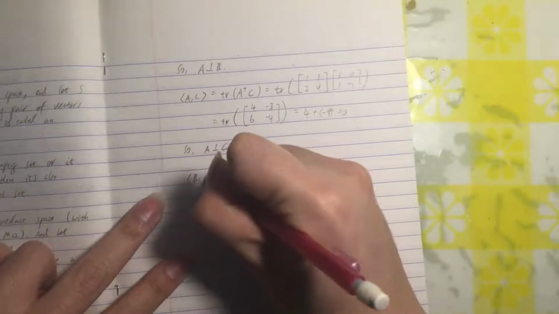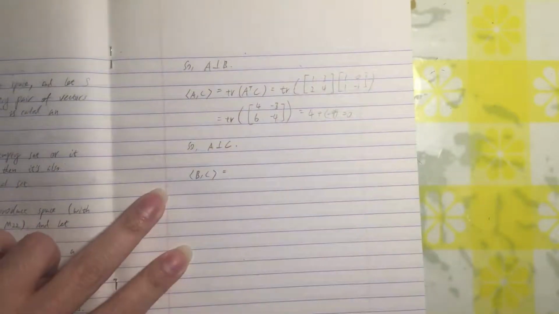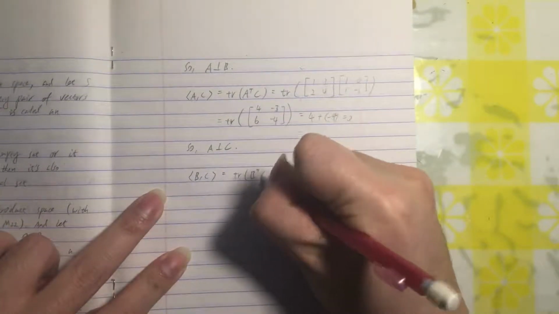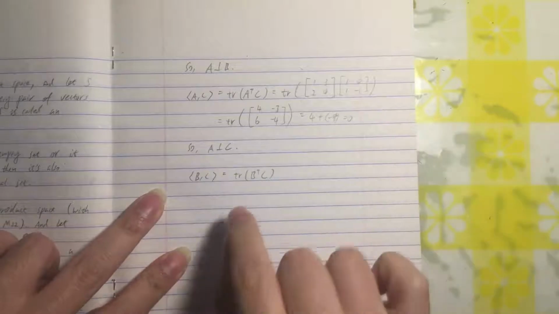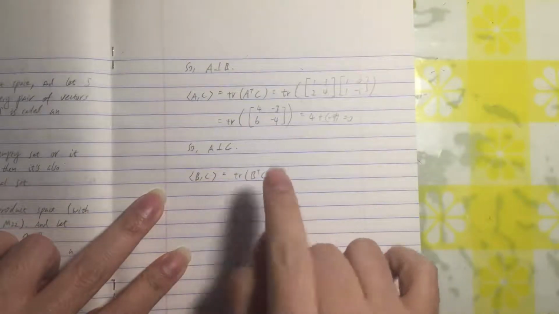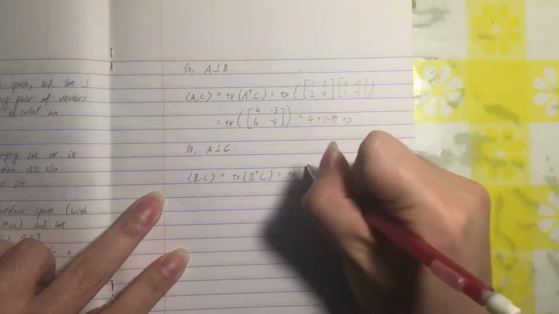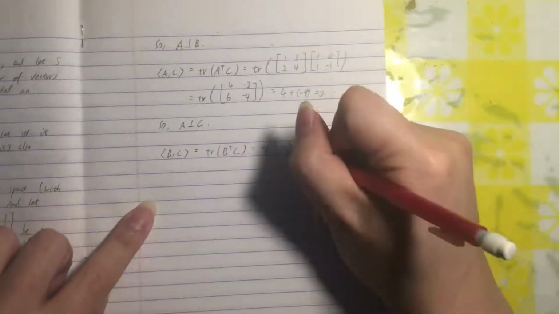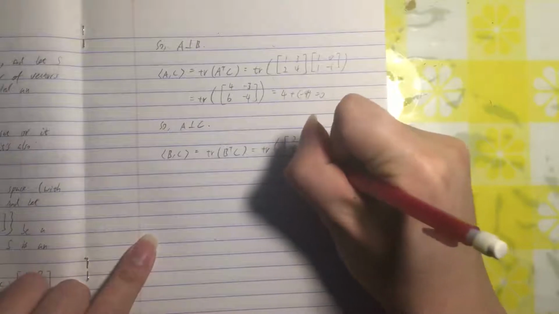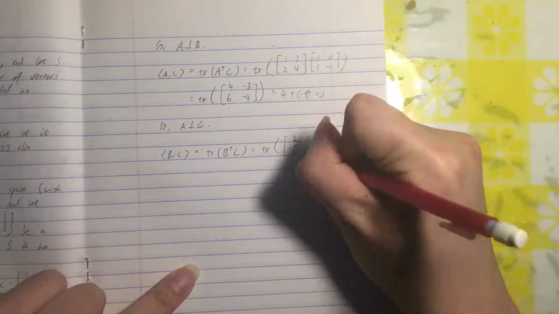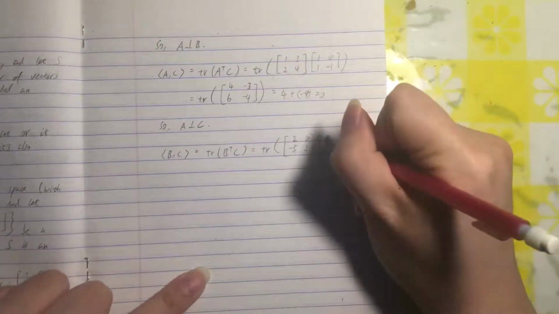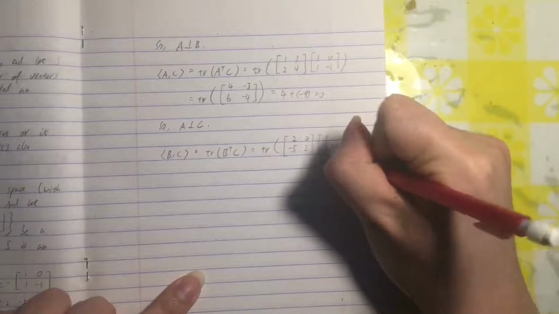For inner products of BC, using the standard inner product M22, we have trace of B transpose times C. For B transpose, in matrix B, write rows in columns. I get 2, -4 in the first column, 0, 2 in the second column. That's B transpose times C. C is 1, 0, 1, -1.